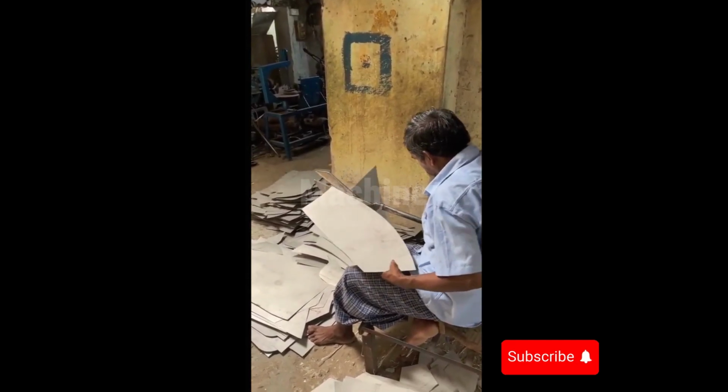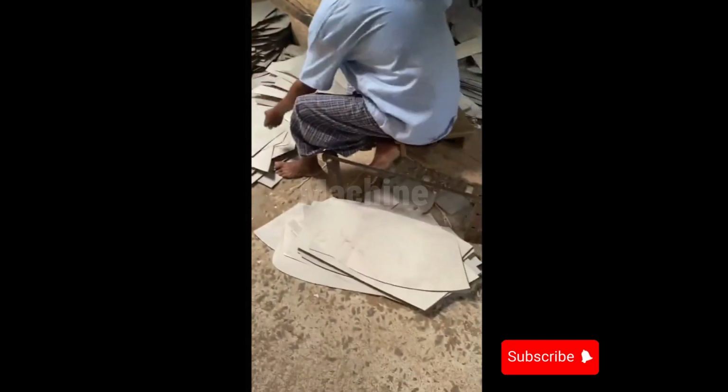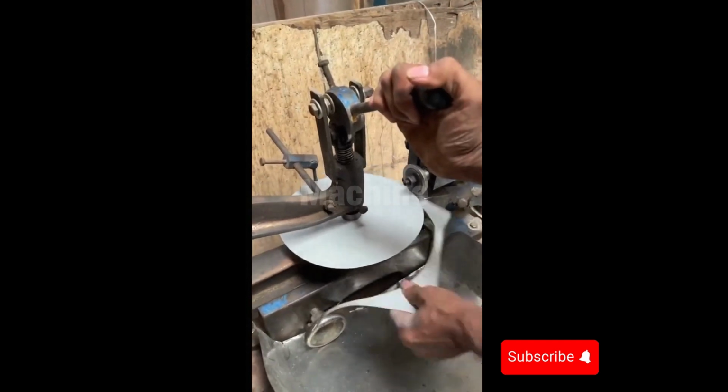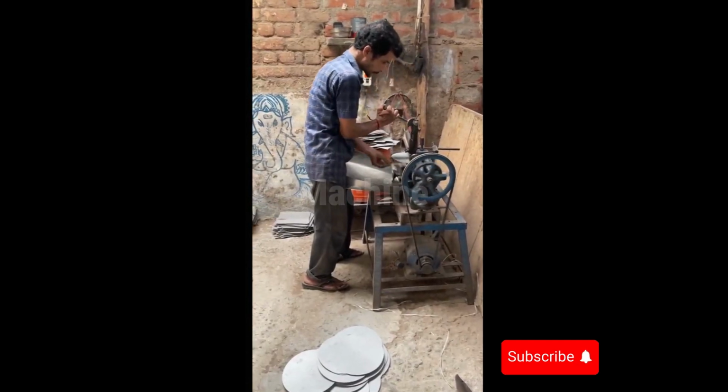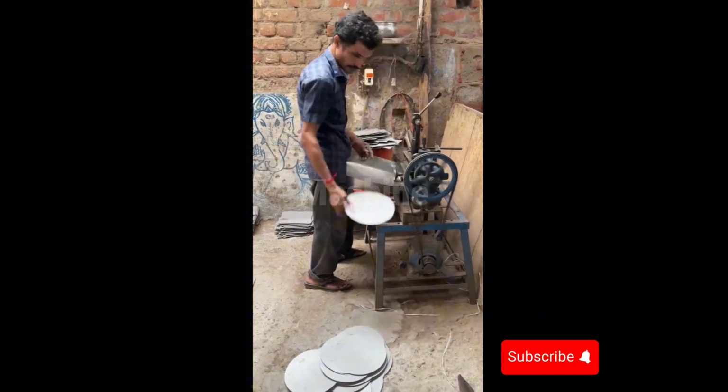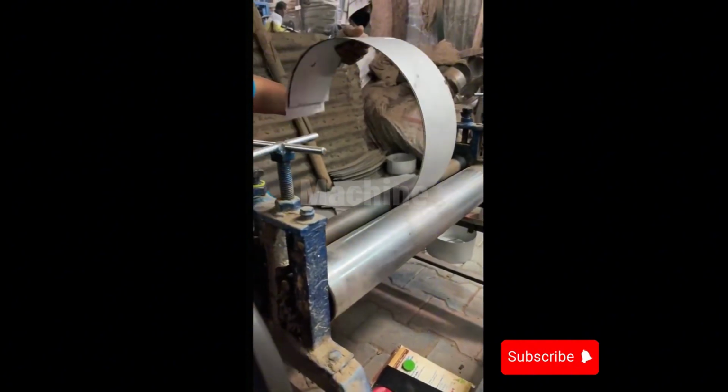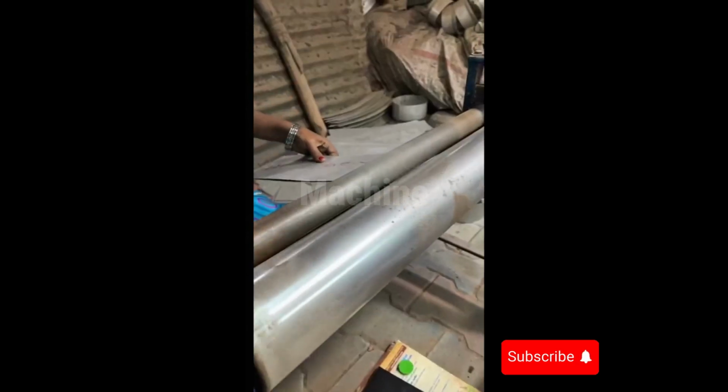Steel is the main raw material for making pans. Different types of steel will produce pans with different properties, such as stainless steel, carbon steel. Large steel plates are cut into small plates according to the size of the pan. The steel plates are bent into the shape of the pan bottom and pan sides.